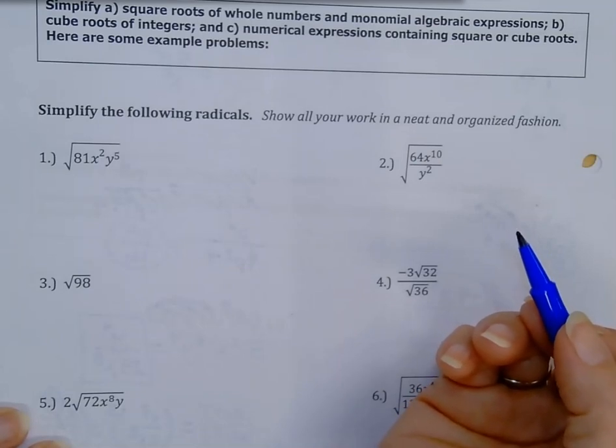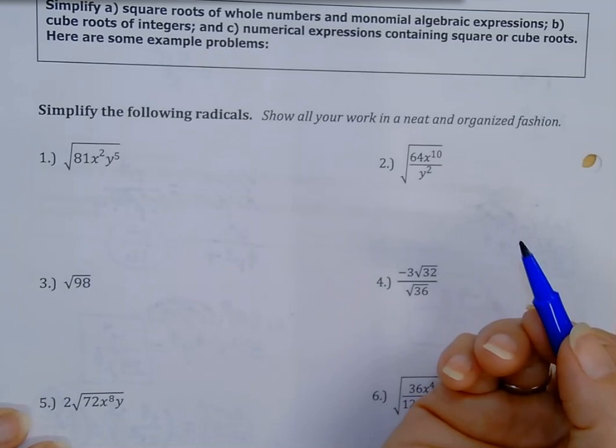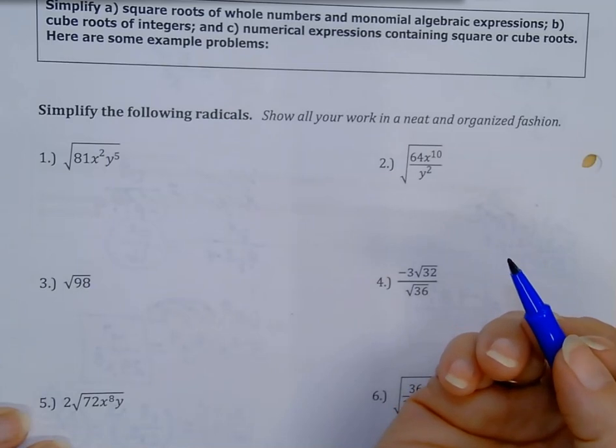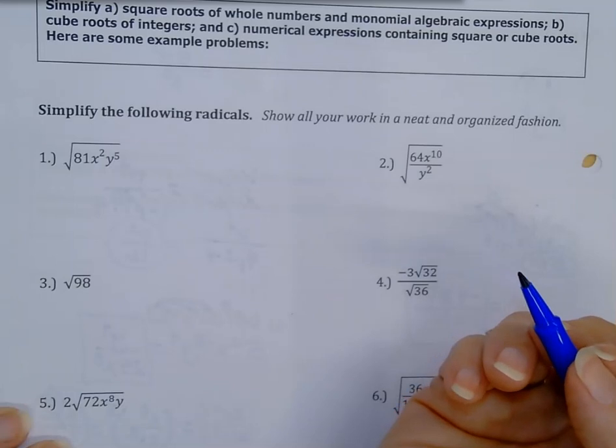Also, we can't have a fraction under the radical bar, and we cannot have a radical in the denominator. So one more reminder, if you're doing cube roots, you can't have a negative left over inside the radical. You have to take that out.